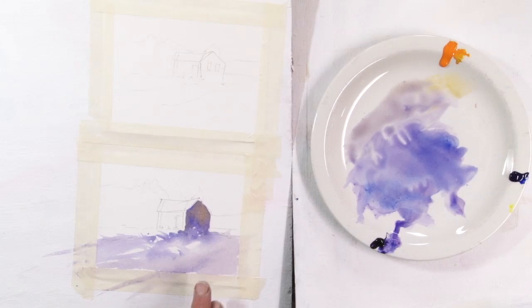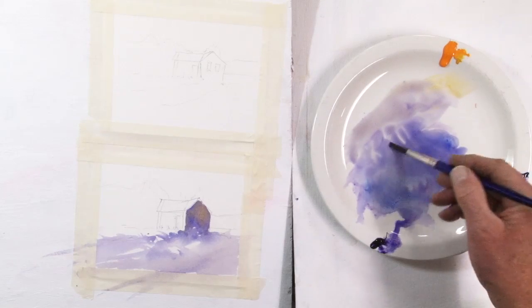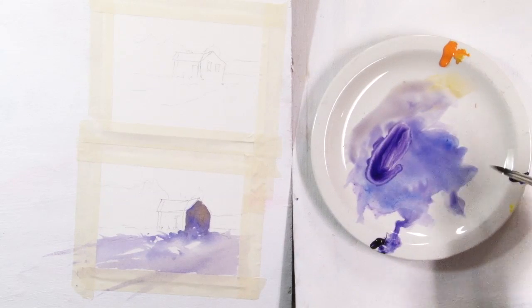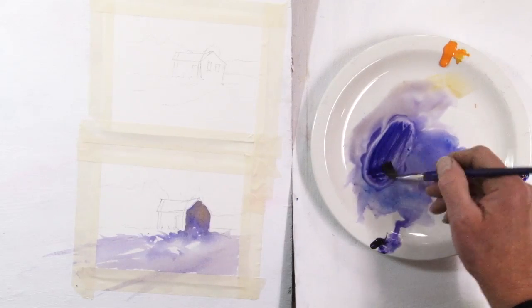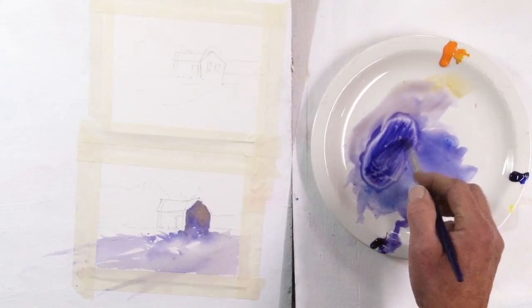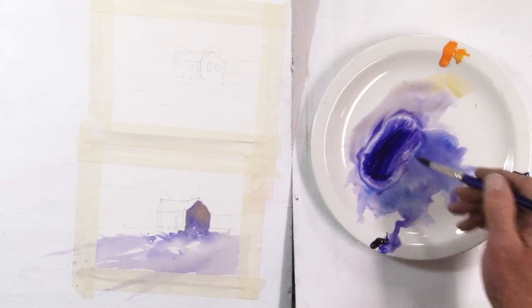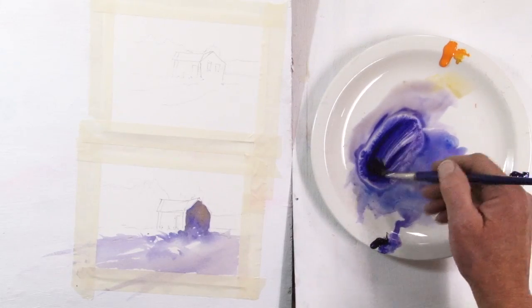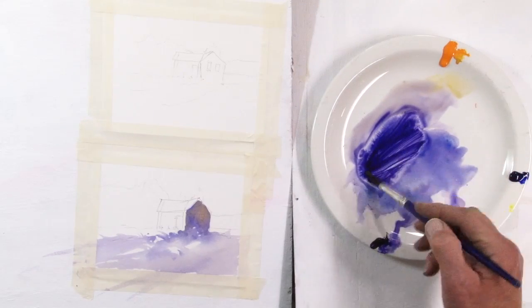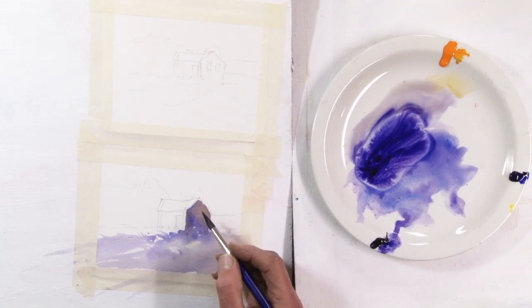And I think while I've been doing that, this is probably getting close to being dry enough. So I'm going to come in and get a much stronger value of my blue violet. And this is quite a dark value. It's not the darkest yet. One factor that's affecting it is there's water here on my palette. So when I mix the paint, even if I take pure pigment, it mixes with the water and dilutes it a little bit. Plus my paper is still wet.